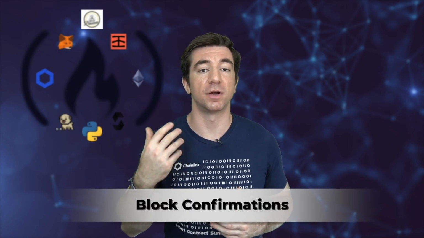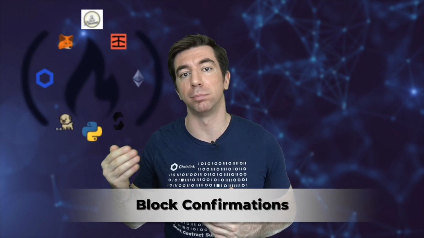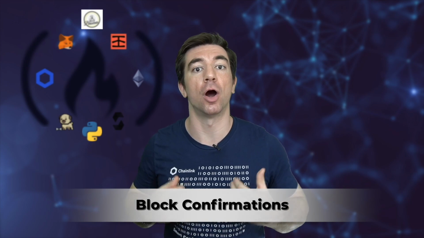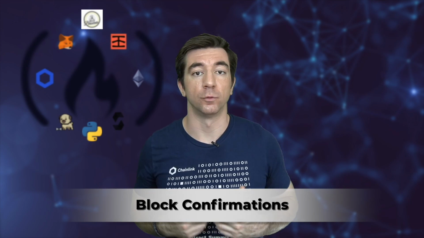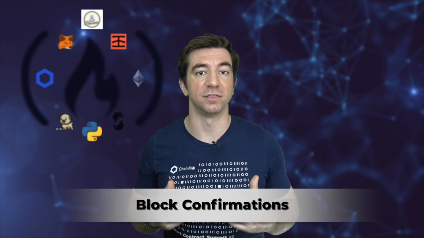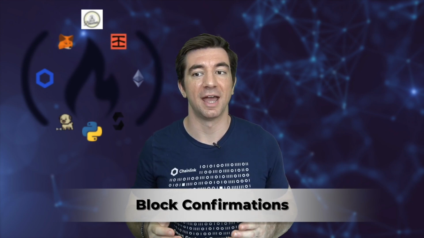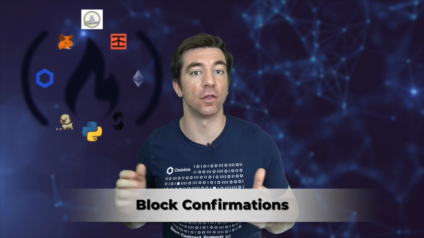That's why when we saw in our transaction, we actually saw confirmations. The number of confirmations is the number of additional blocks added on after our transaction went through in a block. So if we see confirmations as 2, it means that the block that our transaction was in has 2 blocks ahead of it in the longest chain.